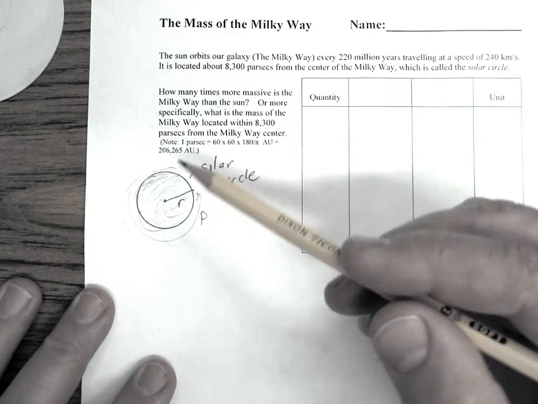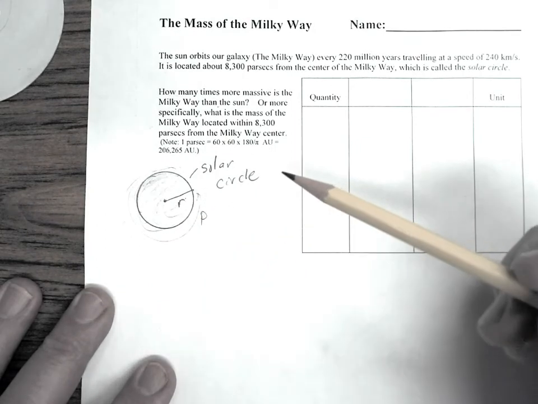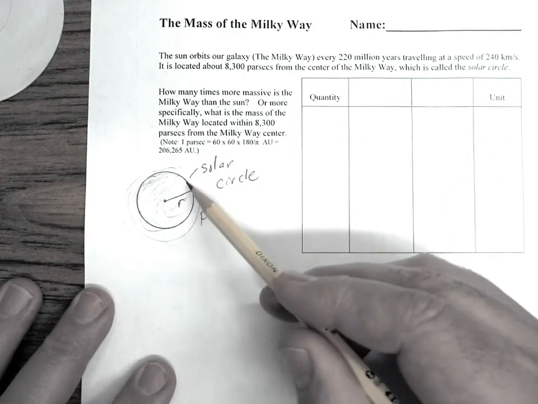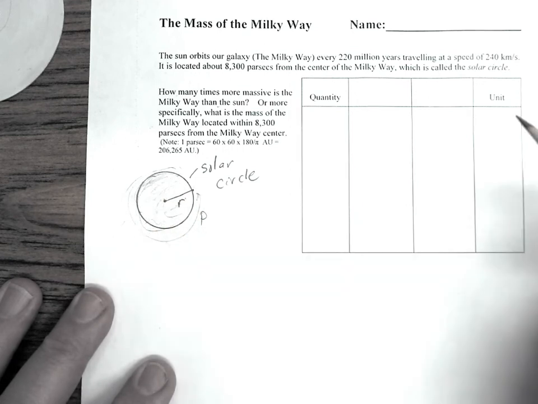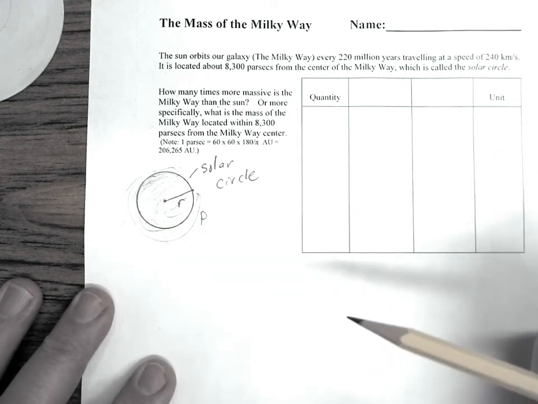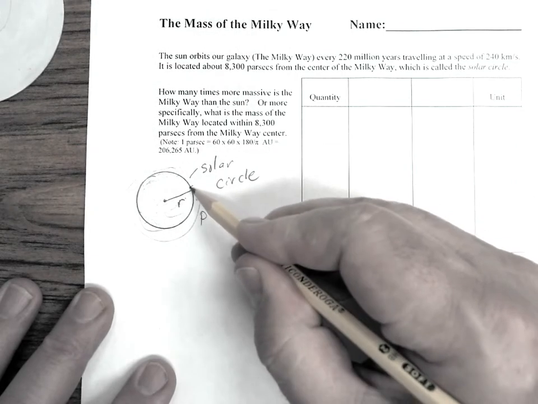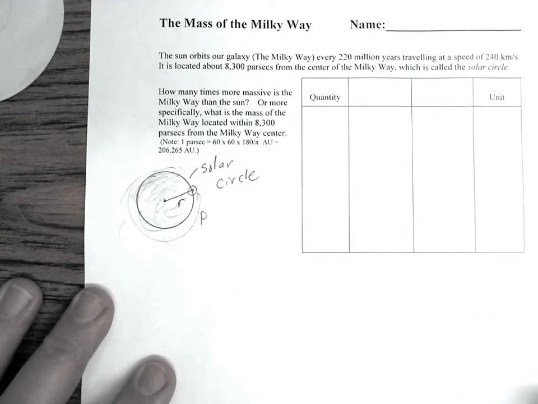Therefore, we have to have an analogy between the whole Milky Way and the Sun. Here's the Sun in this picture, but in this picture the Sun's the thing doing the orbiting. What we want to do is think about something that orbits the Sun. That something is the Earth, and the distance it is away from the Sun is 1 astronomical unit, and it takes 1 year for it to go around.